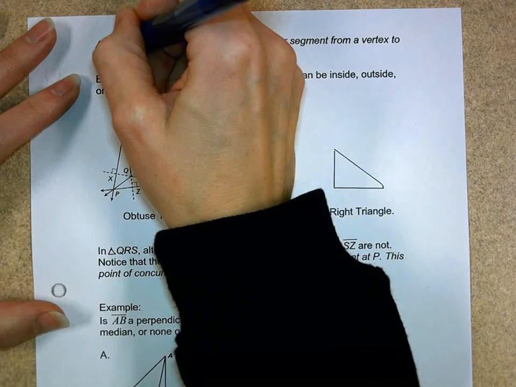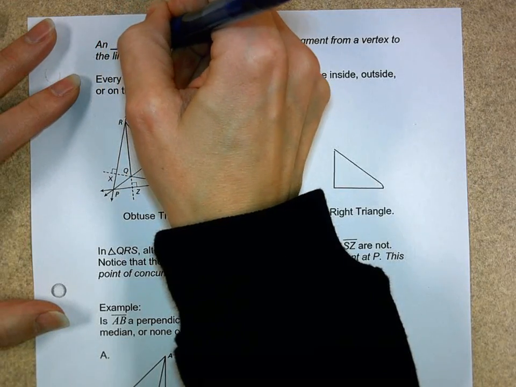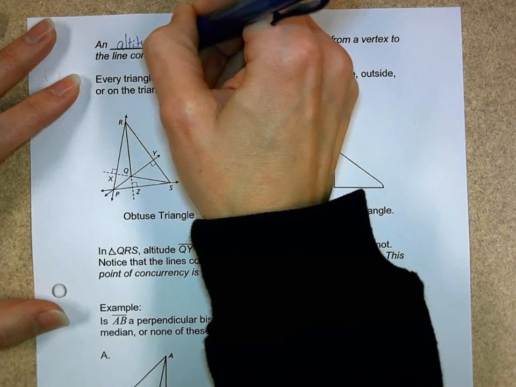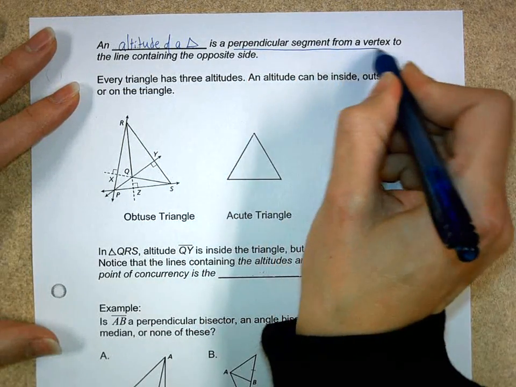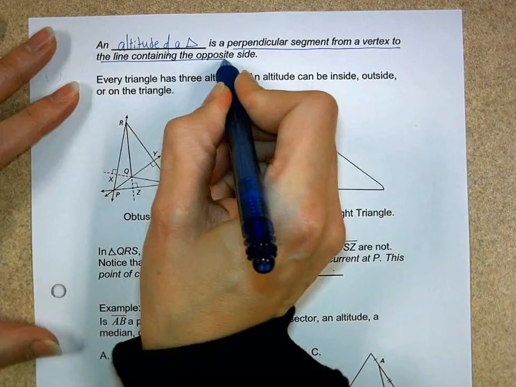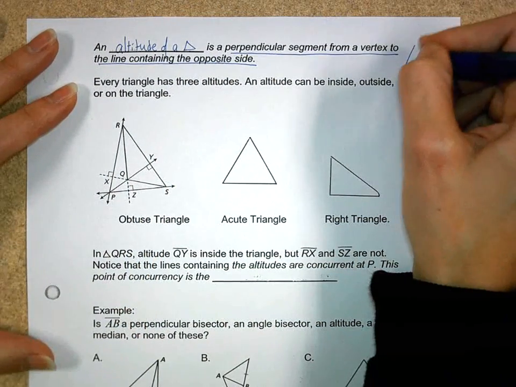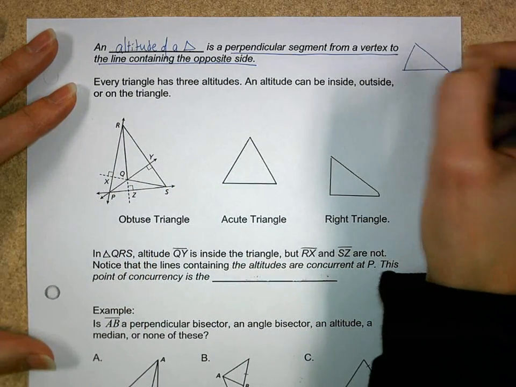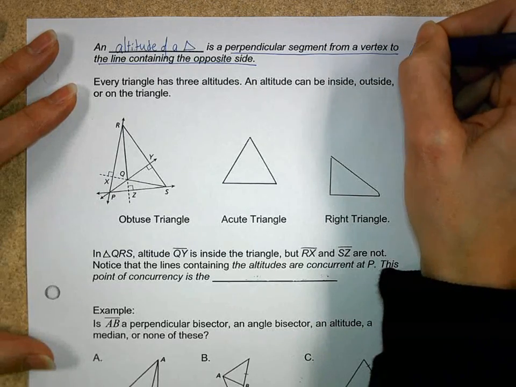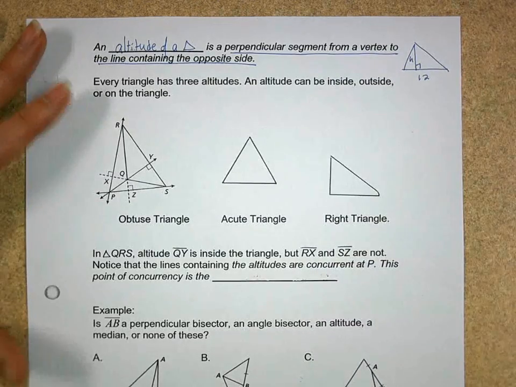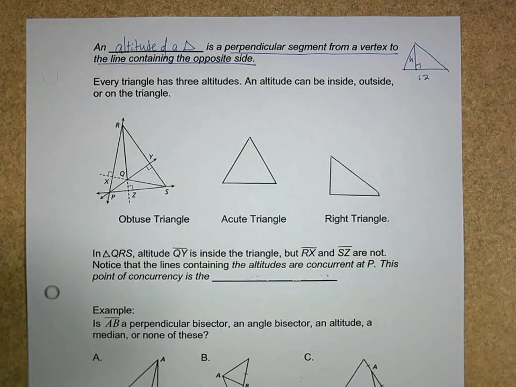Now you have all used the altitudes of triangles before. What is it? It's the perpendicular segment from the vertex to a line containing the opposite side. Now let me give you an example of when you use this. Let's say this is 12. I would draw in the altitude to find the height in order to find the area of triangles. So the altitude helps us find the area of a triangle.